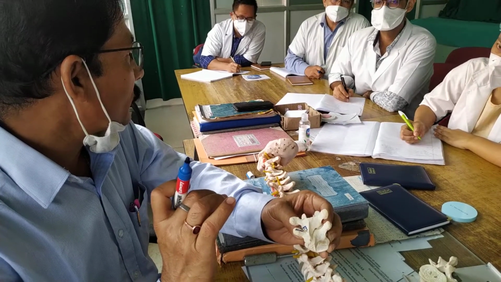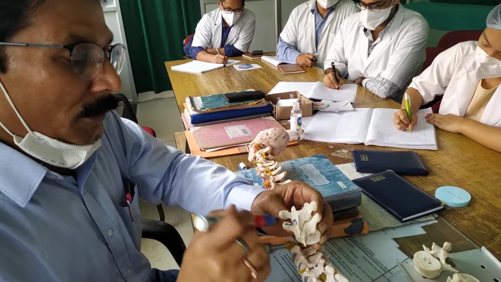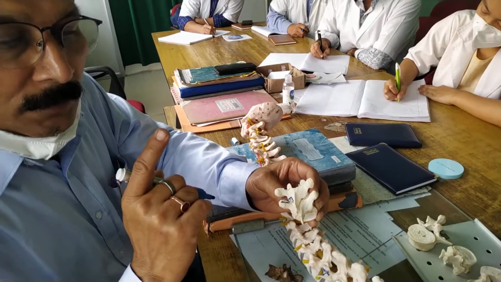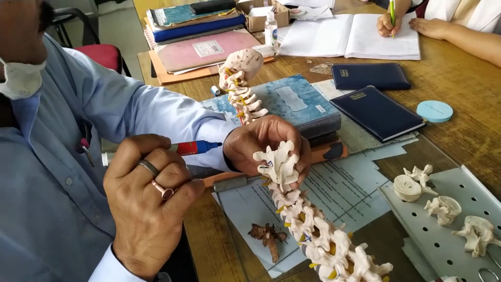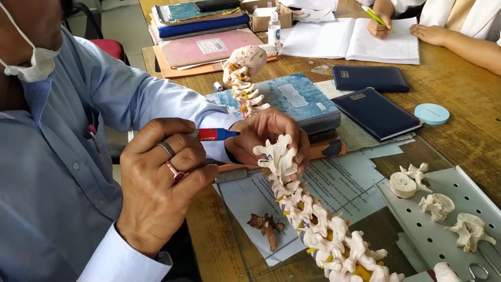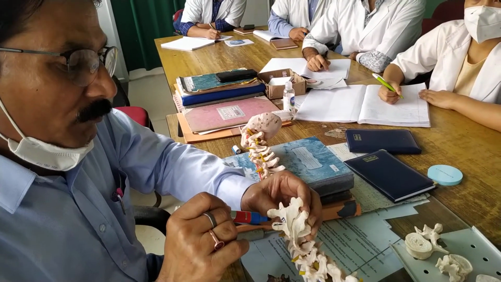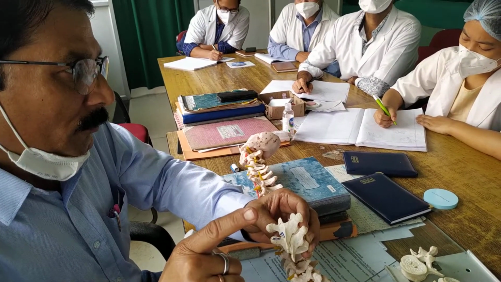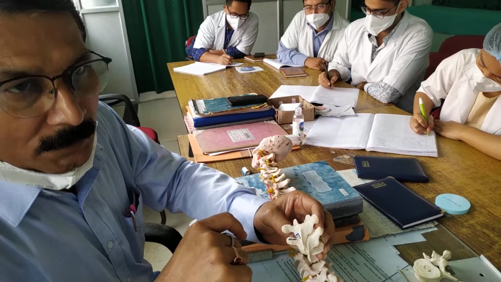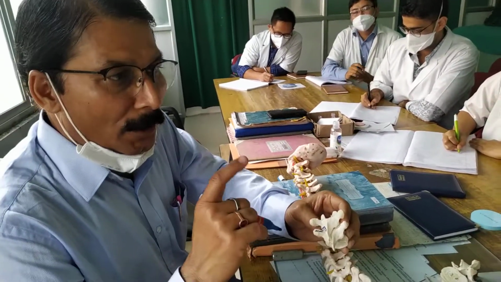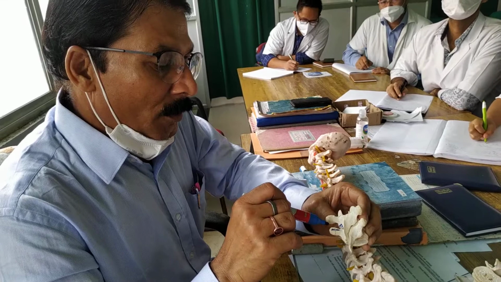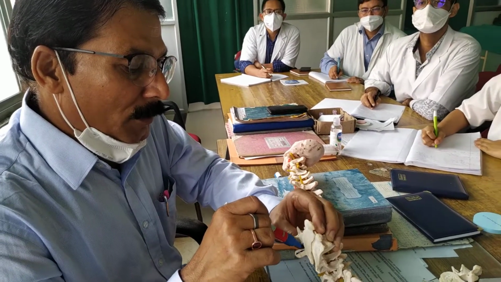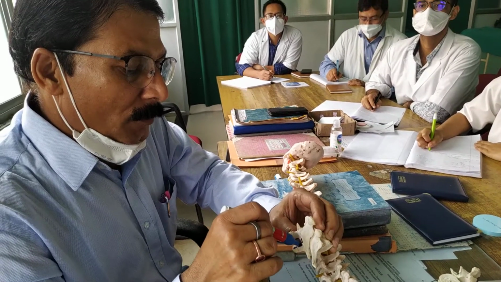Upper 1/3, middle 1/3 and lower 1/3. Okay, sir? So now the point is that the line joining the upper 1/3 and the lower 2/3 is an important line for us. The line dividing the upper 1/3 from your lower 2/3 is the important line.